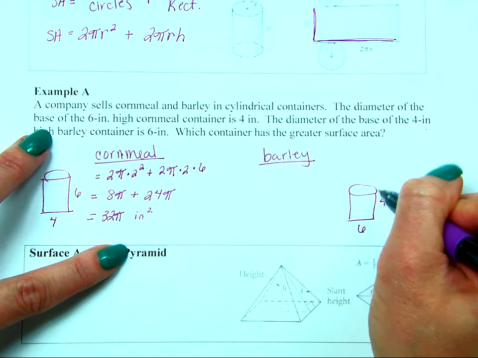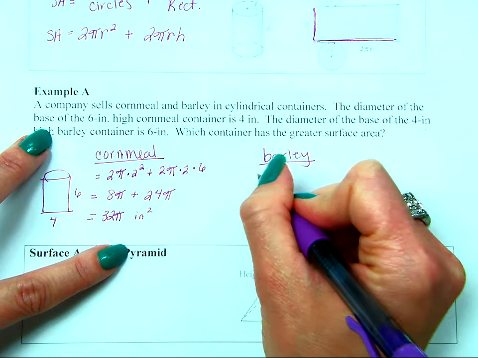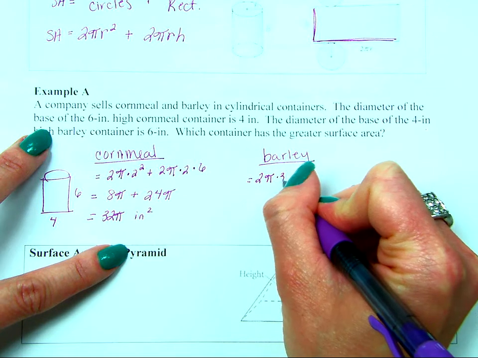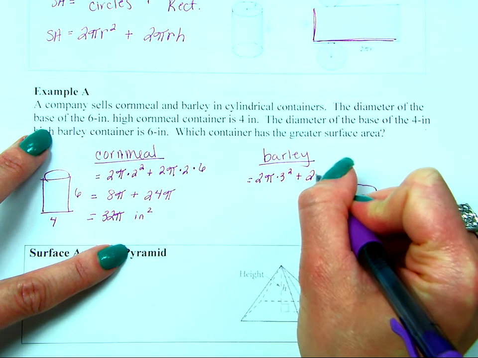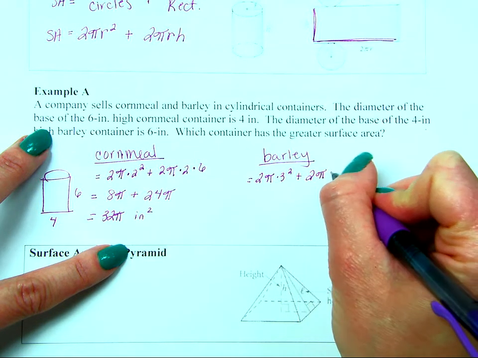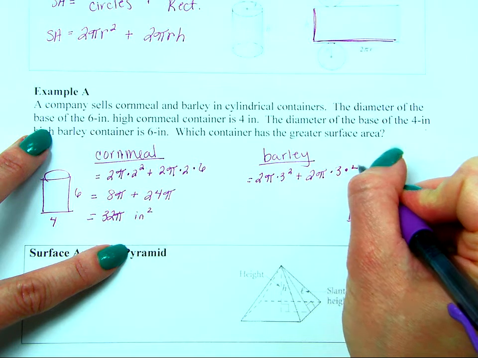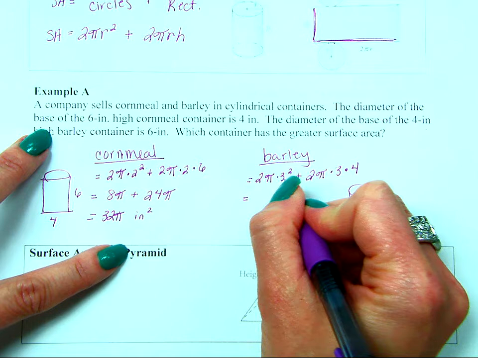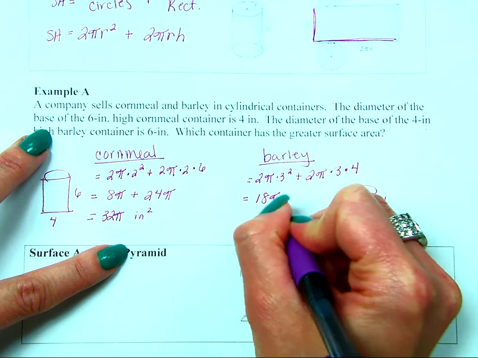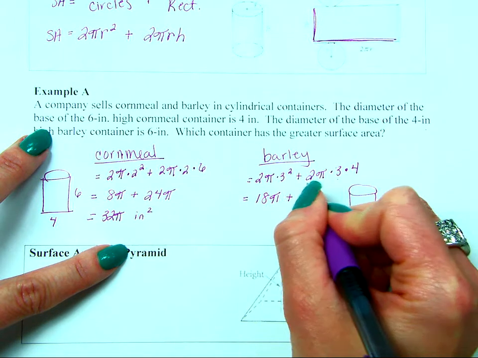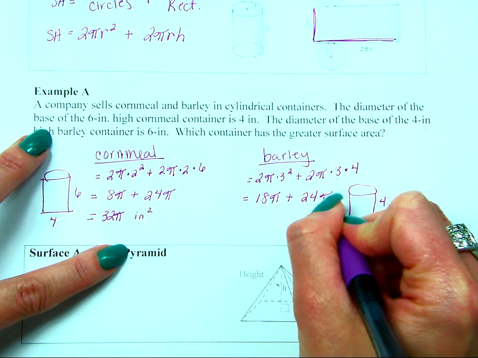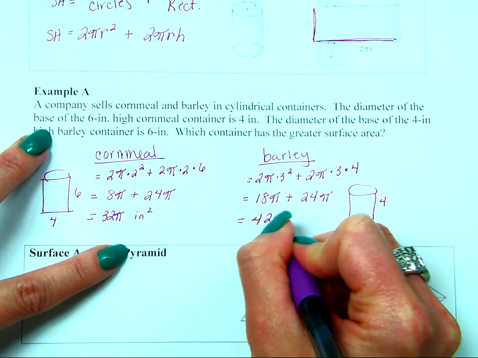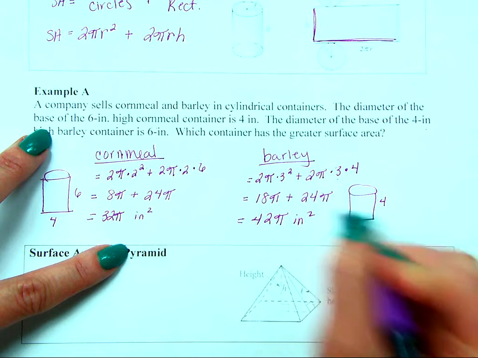My barley container, a little shorter, a little bigger radius: 2 pi r squared plus 2 pi r h. Again, simplifying in terms of pi, this would be 9 times 2, 12 times 2, and we can see 18 and 24 will give us 42 pi square inches.